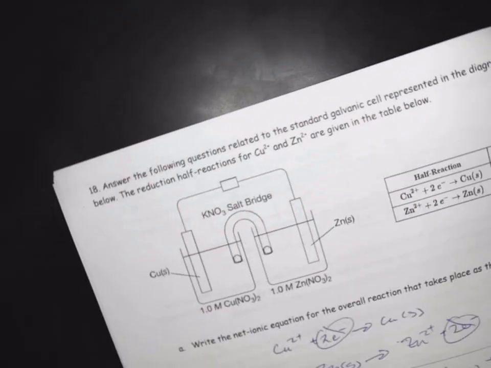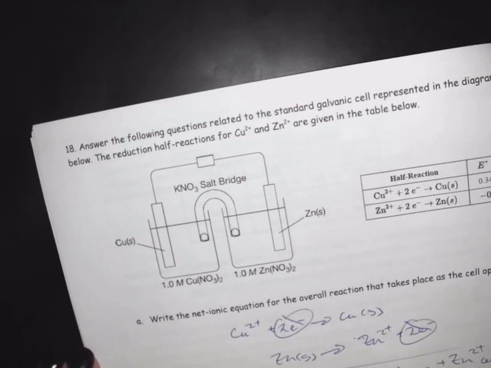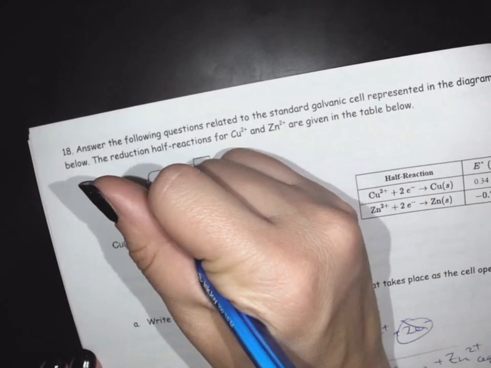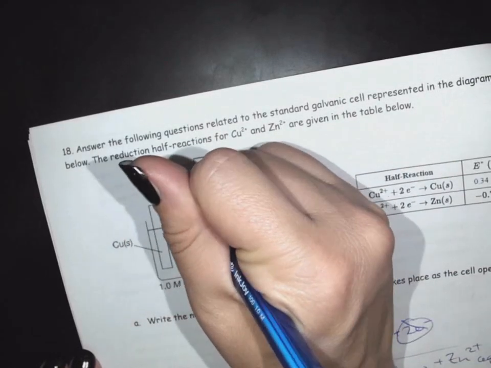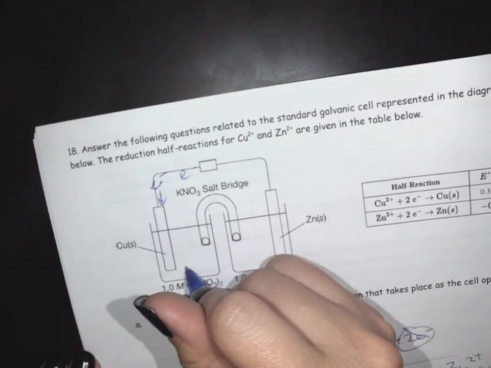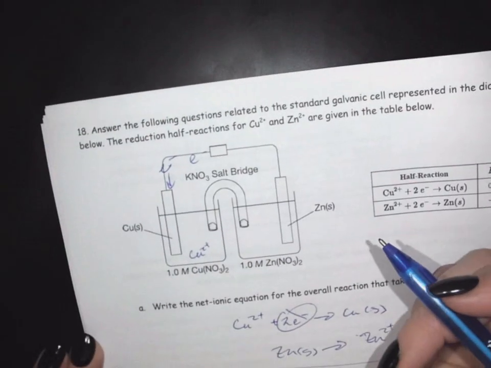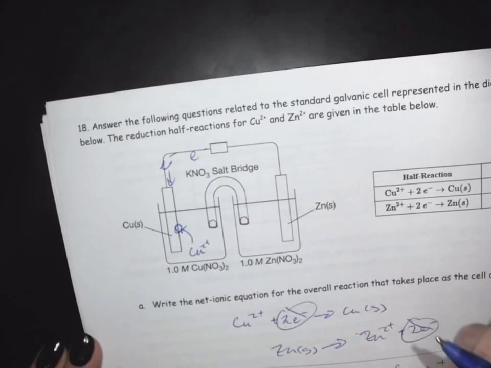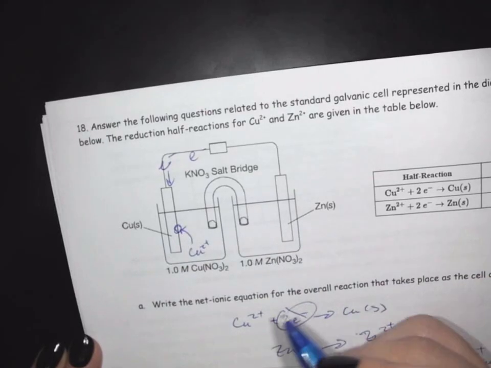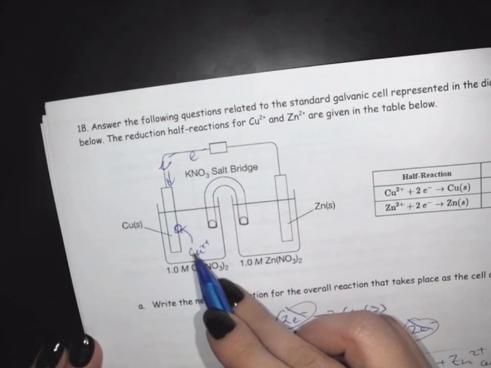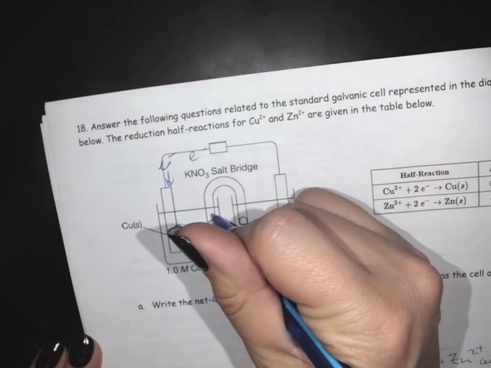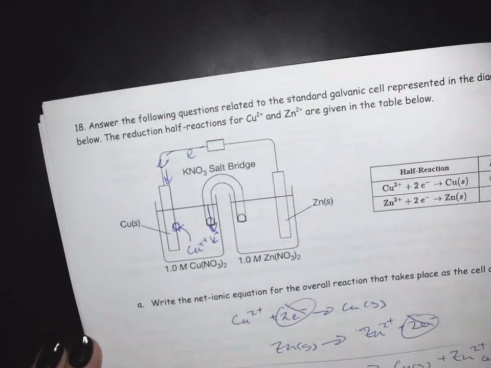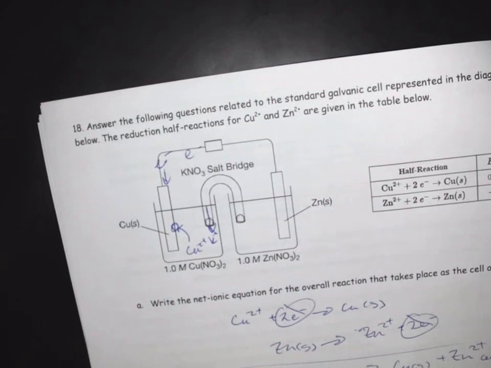Okay, so gaining electrons, so the electrons are flowing this way. And then these little copper 2 pluses that are hanging out here, they're going to add onto those electrons and become copper solid. So because we're losing positives, we're going to gain more positives with that potassium coming in there. Okay?